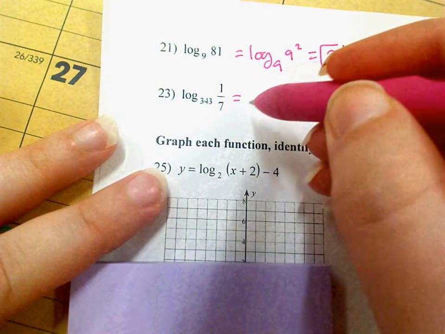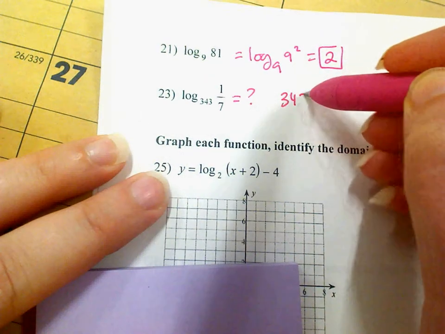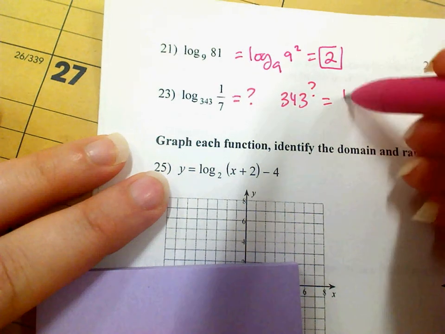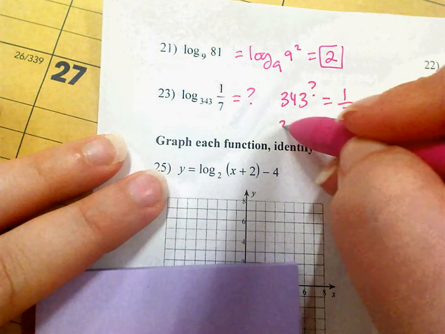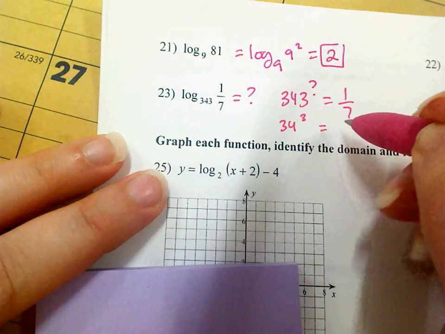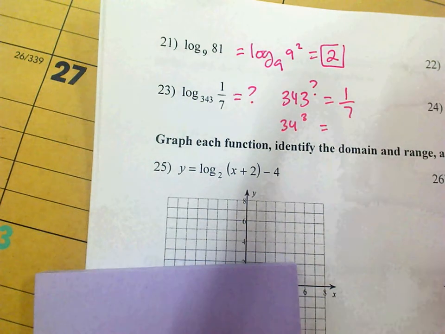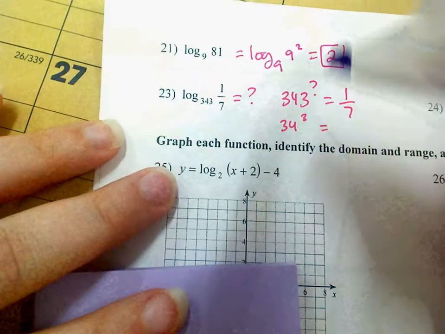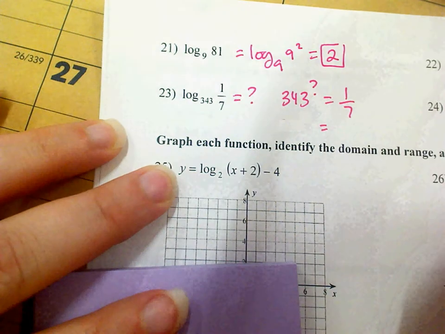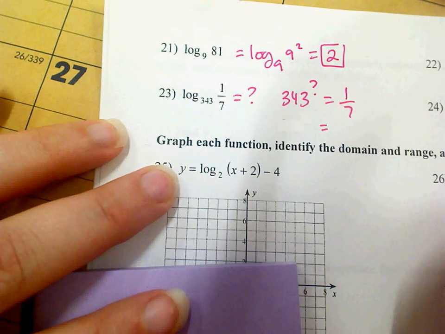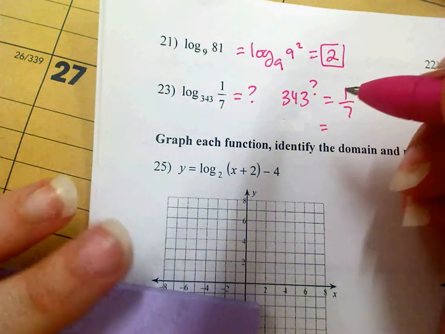Okay. If I let that equal a question mark and I rewrite it in exponential, then 343 to the, I don't know, equals 1/7. Well, here's what I know. I know that 343, why did I do that? I don't know why I did that. 343 is 7 to the what power? Third? So I know that 343 is 7 to the 3rd power.